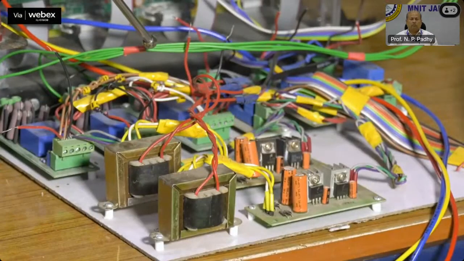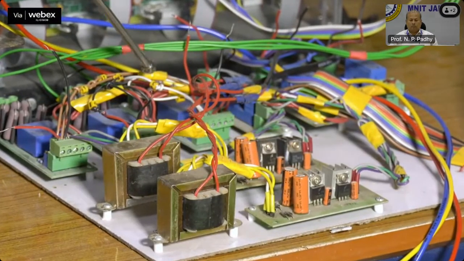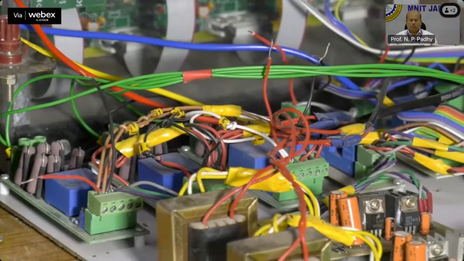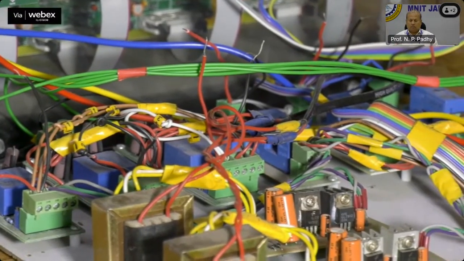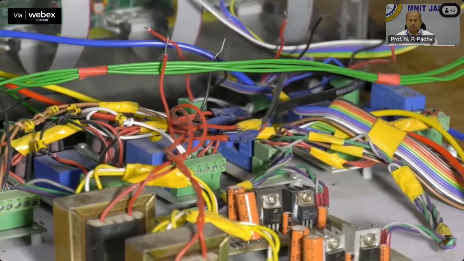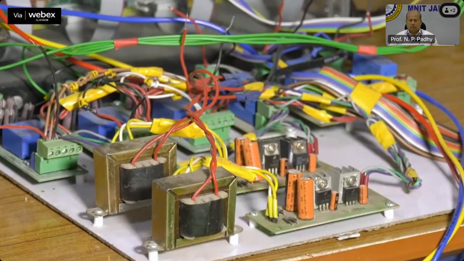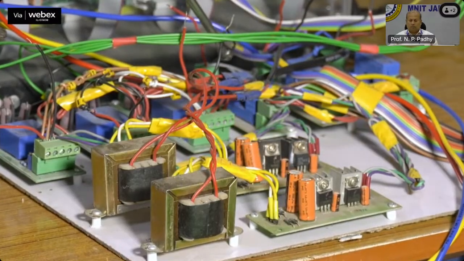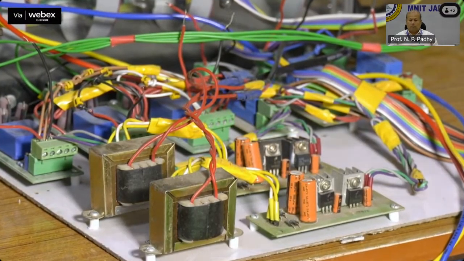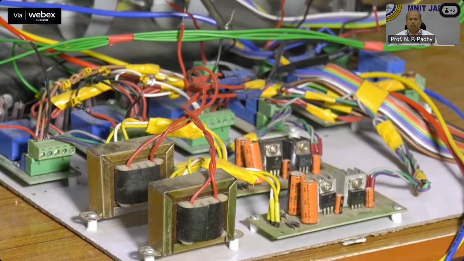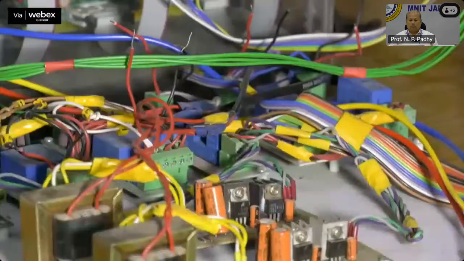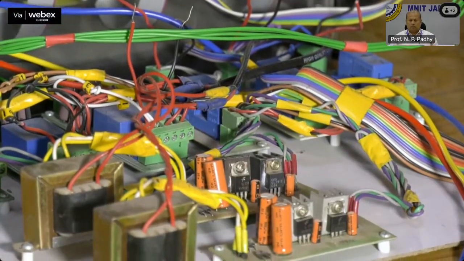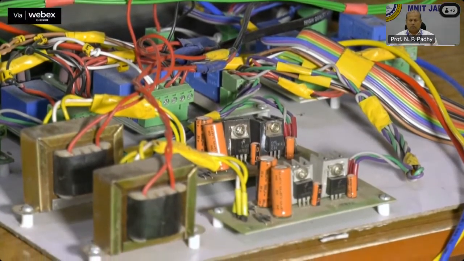Now, let us move to the test bed understanding. Next component of our test bed is the voltage and current sensor circuit. We use Hall effect based sensors for both voltage and current sensing. LEM make voltage transducer LV25P is used for voltage sensing, while the current transducer LA55P is used for current measurement.